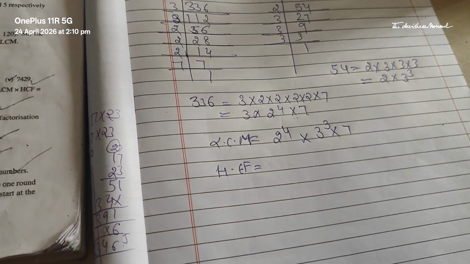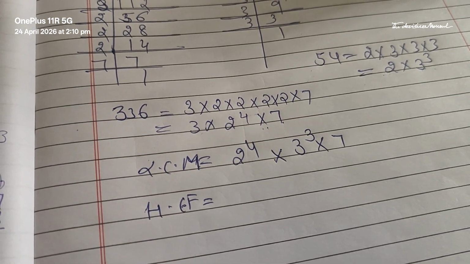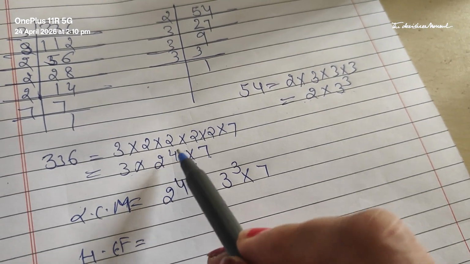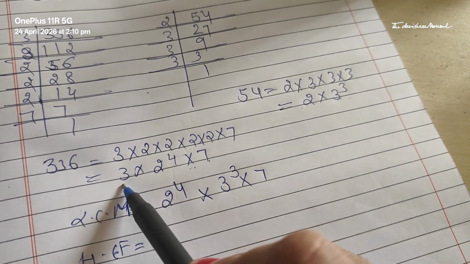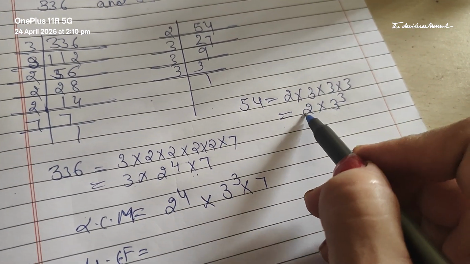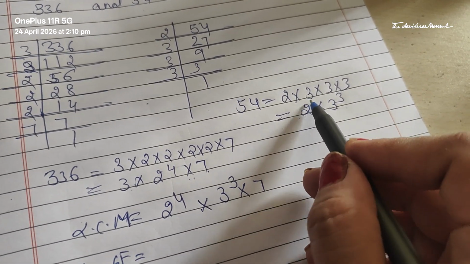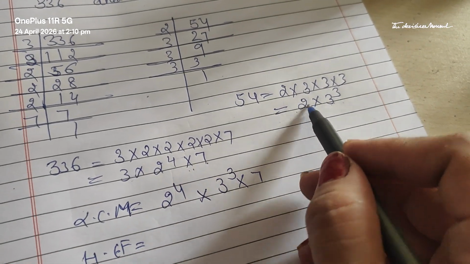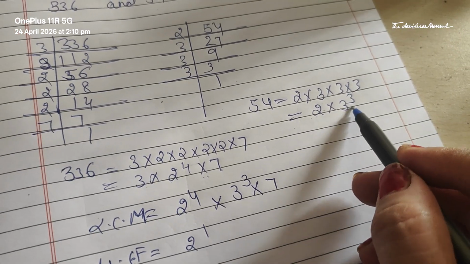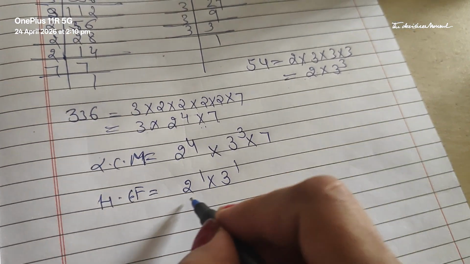Now HCF. What is HCF? हमें क्या करना होता है, we have to pick the common factors with the least power. So which factors are common in both? Only two factors are common, 2 and 3. हमें जो factor 2 और 3 common हैं वो पिक करने हैं, लेकिन कम पावर वाले. तो कम पावर यहाँ पे 1 है, यहाँ पे 1 है. So pick up 2 raised to the power 1. Next, 3 raised to the power 3 and 3 raised to the power 1, so I will pick 3 raised to the power 1. So HCF is this and LCM is this.